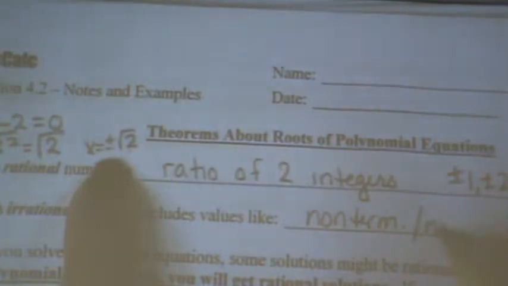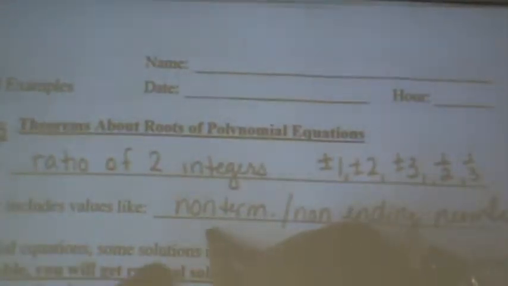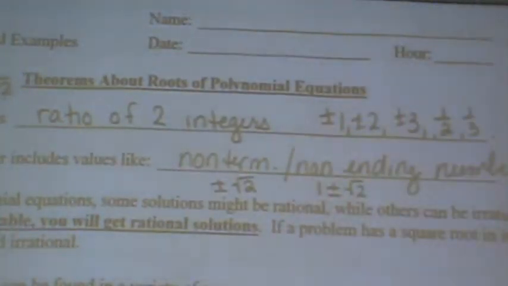They're non-terminating, non-ending numbers. Like plus or minus root 2. These are the ones that look like this: 1 plus or minus root 2 over 3. Those are examples of irrational. Now, pi is an irrational number.